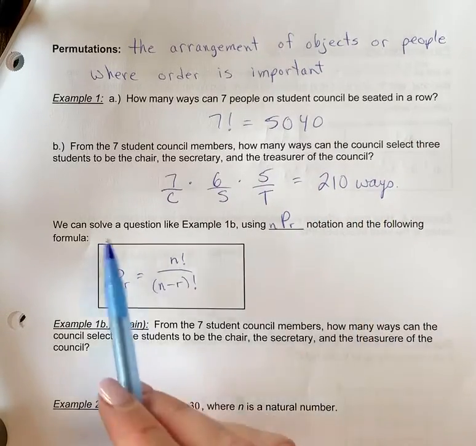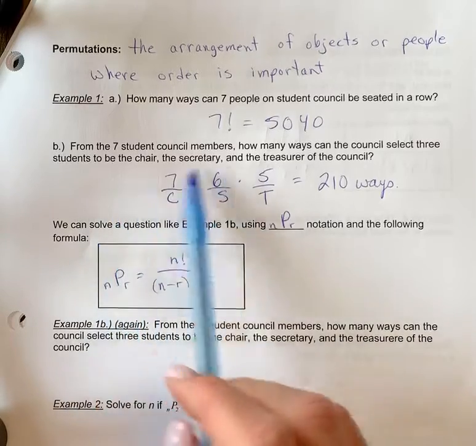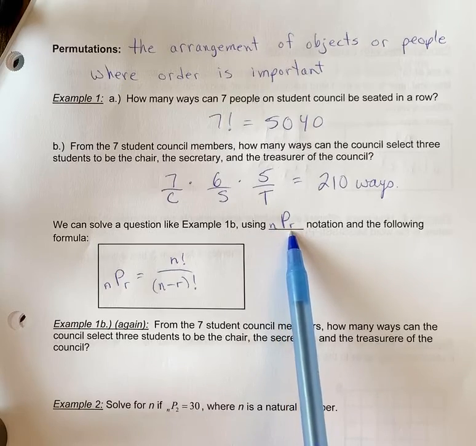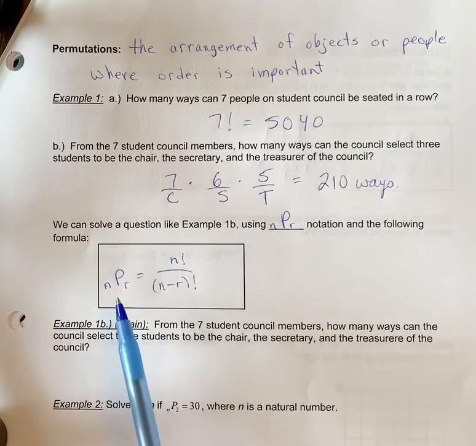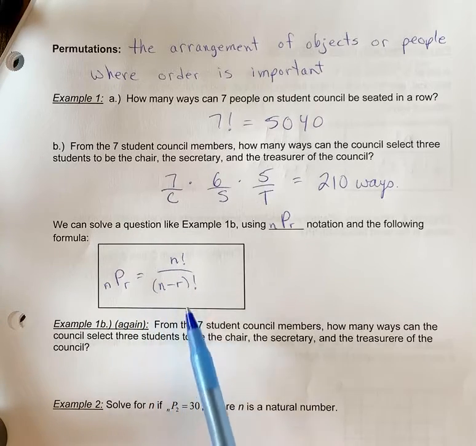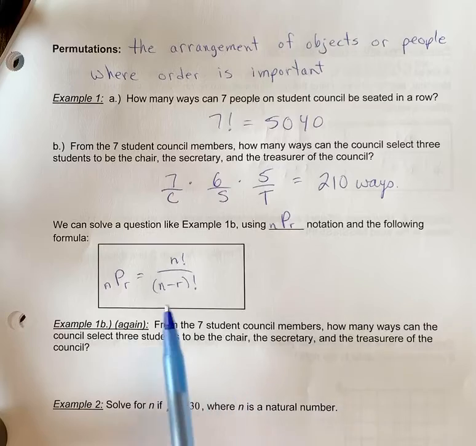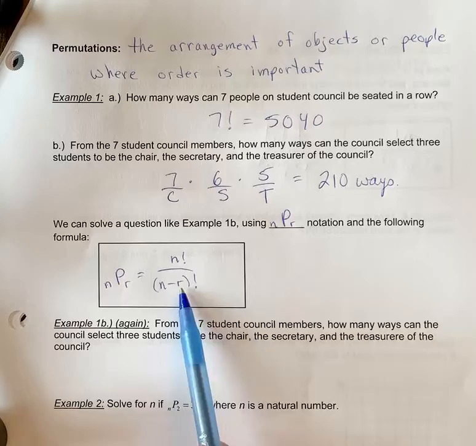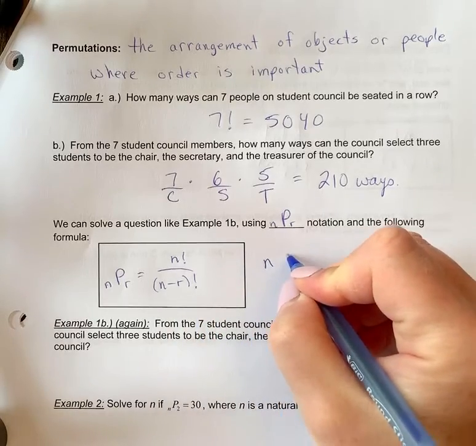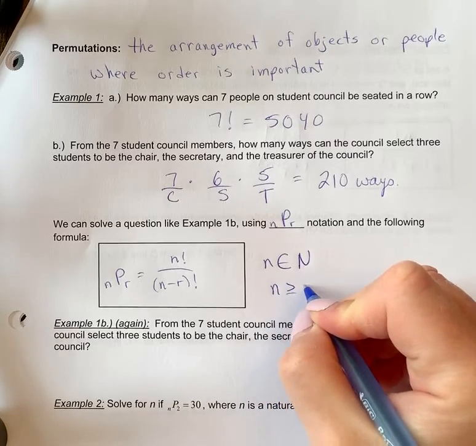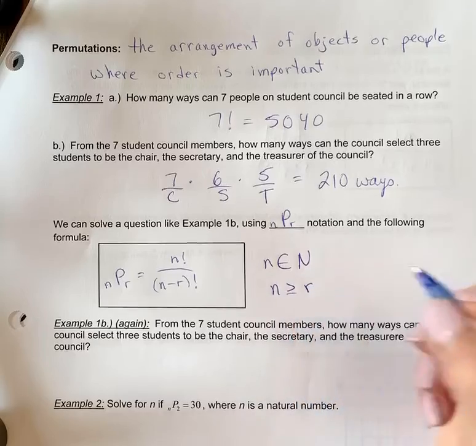Now, we can also solve example B using what's called nPr notation and the following formula. So nPr is n factorial divided by (n minus r) factorial. So n is going to be your number of objects, r is what we call the positions. Now it's important to know n must be an element of the natural numbers, so n must be 1, 2, 3, etc.